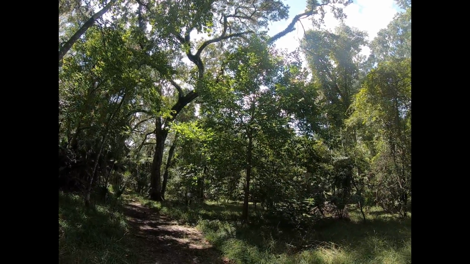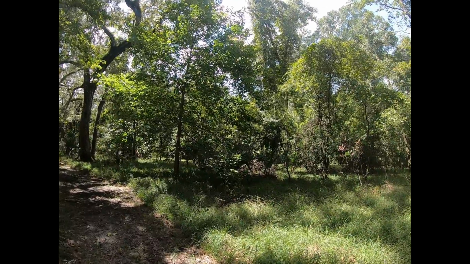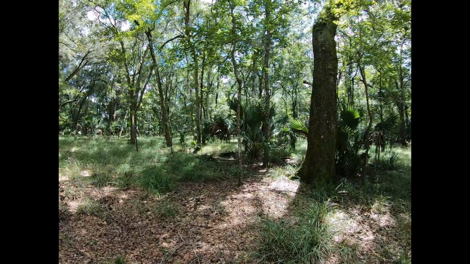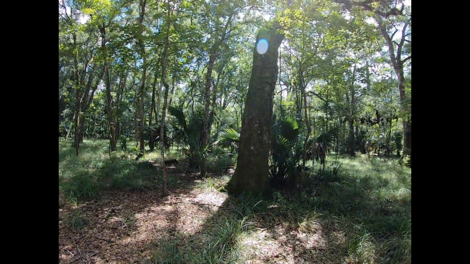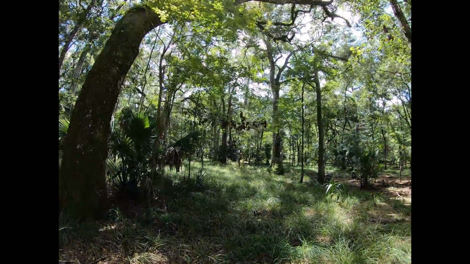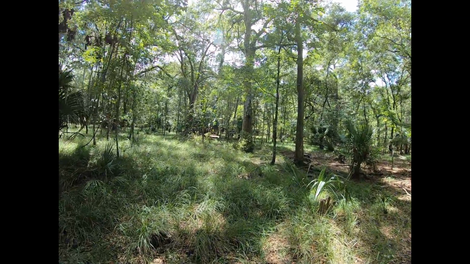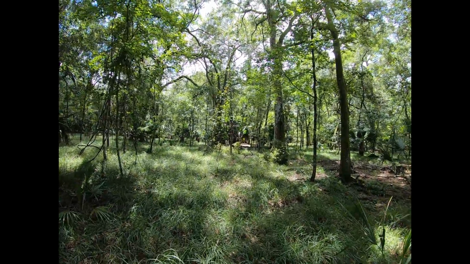My name is Gage LaPierre, and today we're over here at Prairie Creek Preserve. Prairie Creek Preserve is a pretty cool place. It's just 10 minutes southeast of Gainesville, Florida. If you ever get a chance to come walk around out here, you should definitely do it. It's a lot of fun, a lot of stuff out here.